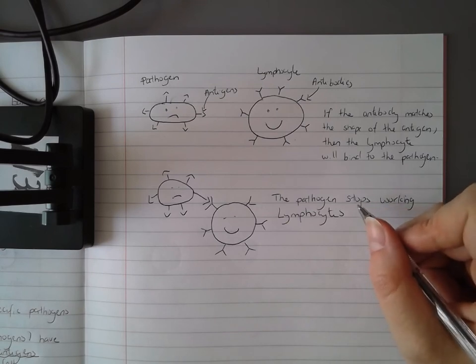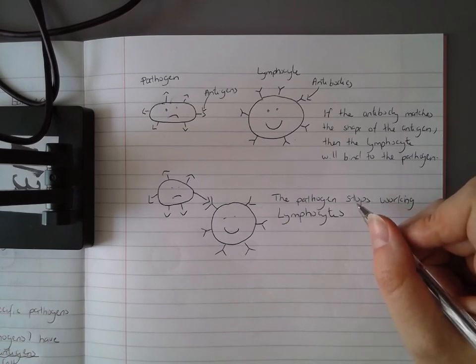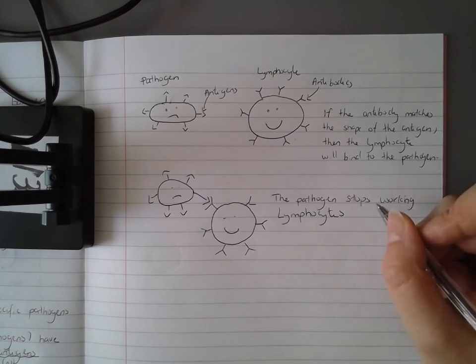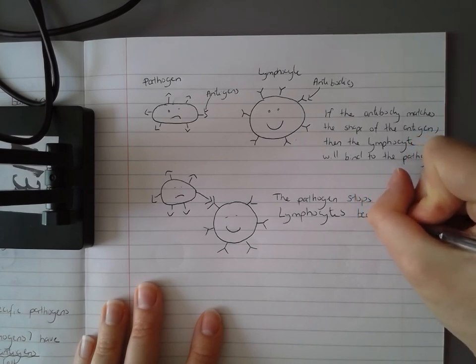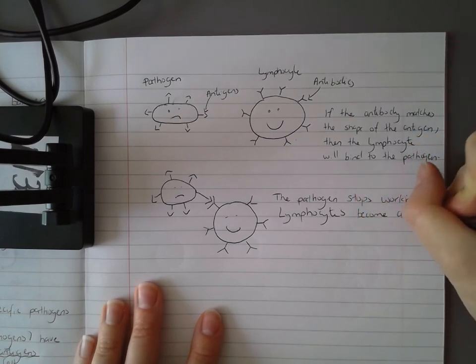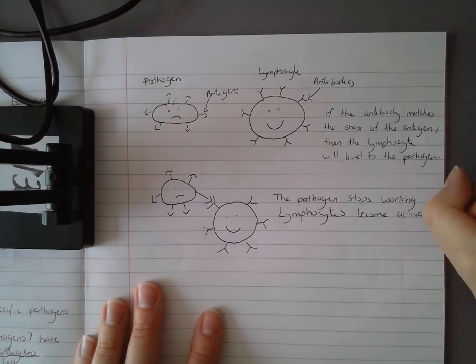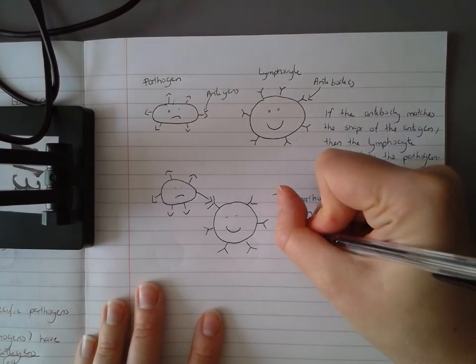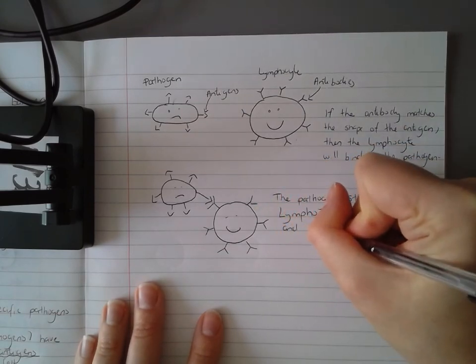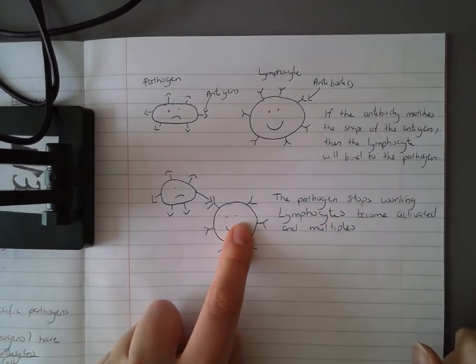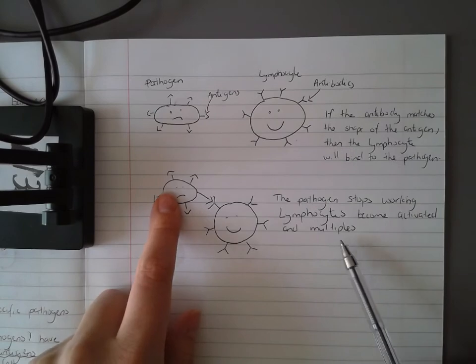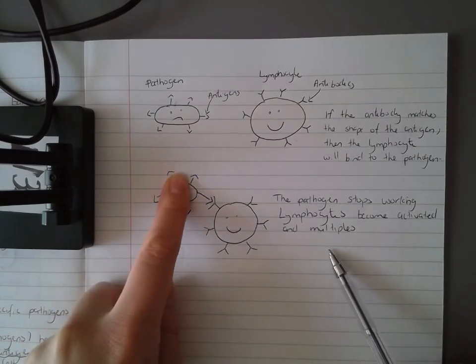Say your pathogen was a bacteria and it was going to produce lots of toxins to make you sick. It's not going to do that anymore. It's just going to stop working. And the lymphocyte itself is going to become activated. When that lymphocyte becomes activated, it multiplies and produces lots and lots of replicas of itself, okay? Because you don't just have one pathogen in your body, you've got lots of them.